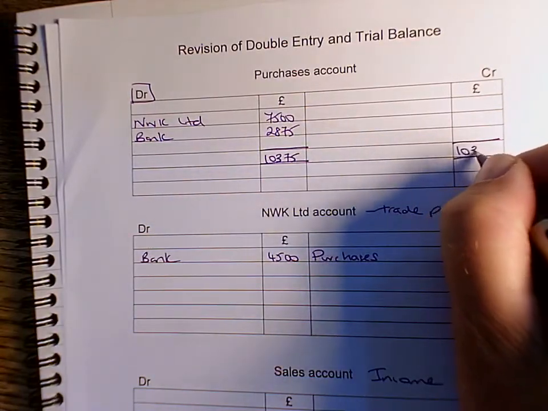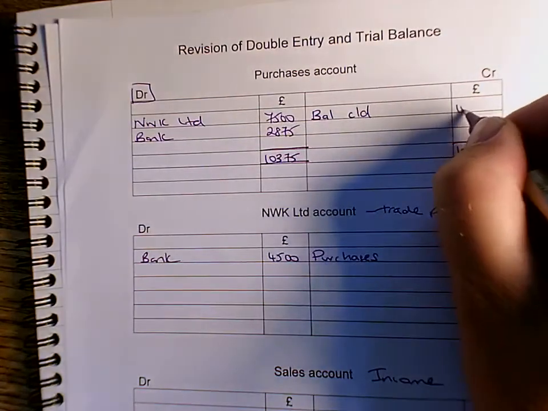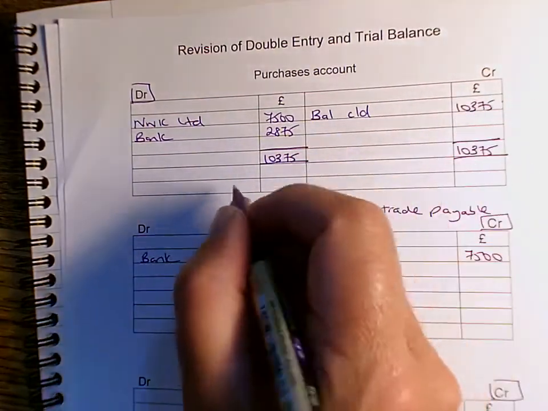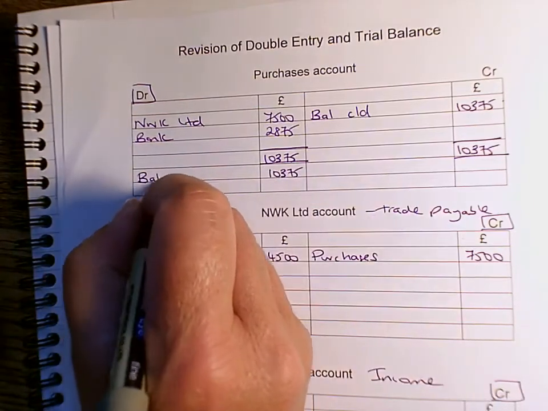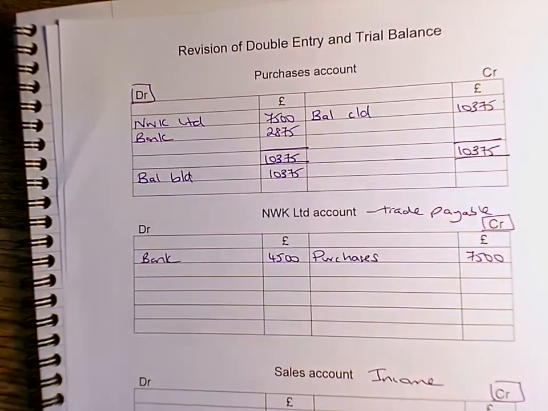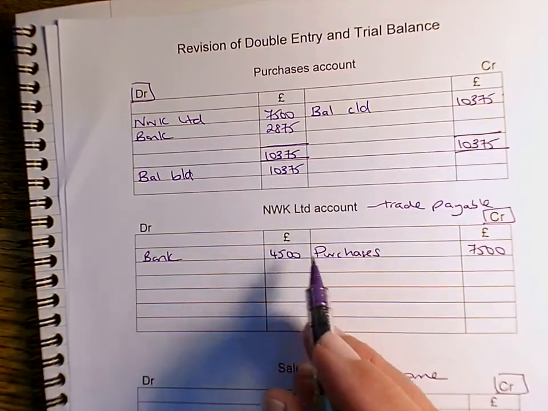So we need to make both sides add up to the same. And the way we do it is BAL CD 10,375. And remember, it comes down diagonally on the debit side. So our BAL BD 10,375. Okay, do the same with the NWK account.